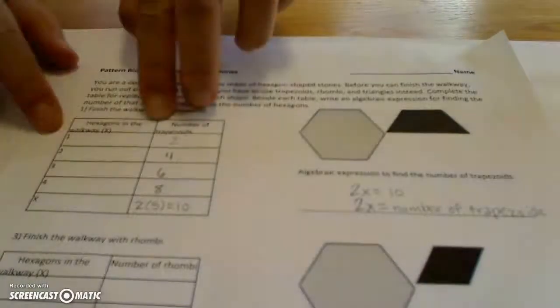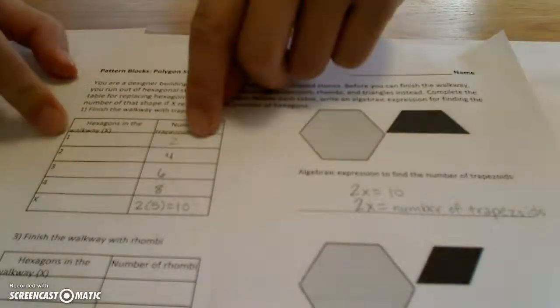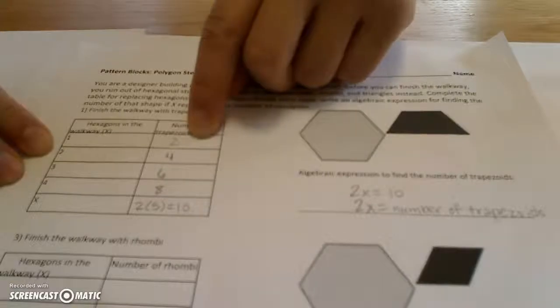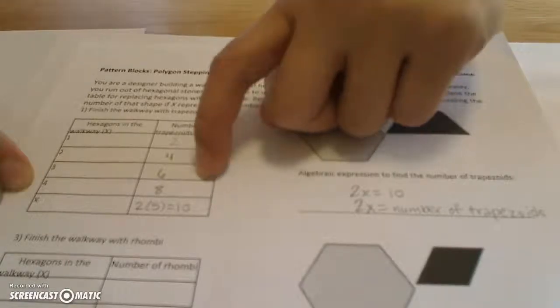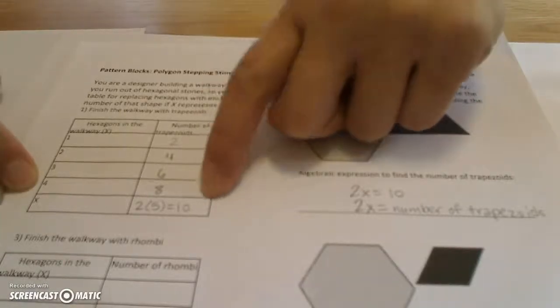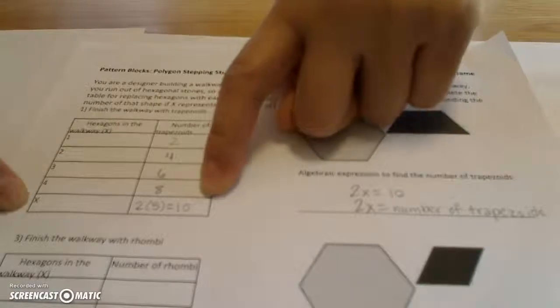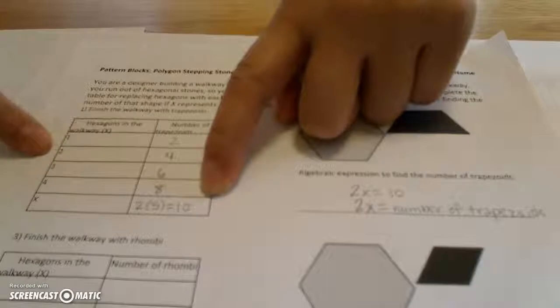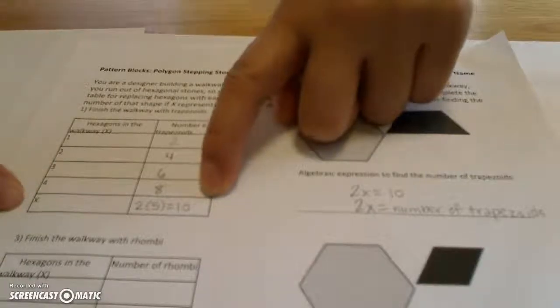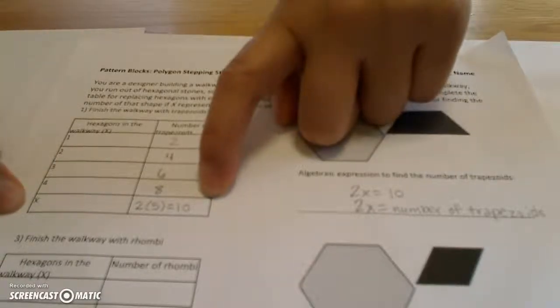So we know that for one hexagon it takes 2 trapezoids. So for 2 hexagons it would take 4 trapezoids. For 3 hexagons it would take 6 trapezoids. 4 hexagons it would take 8 trapezoids. And then for x, you see the pattern of hexagons. It goes up by 1 each time. So 1, 2, 3, 4. So you know x will equal 5.